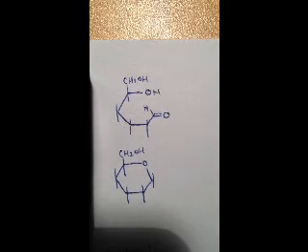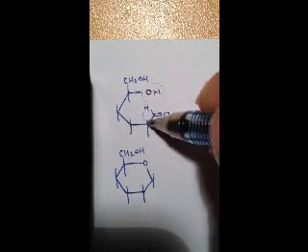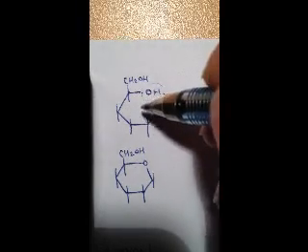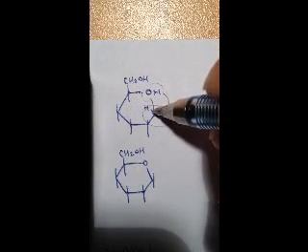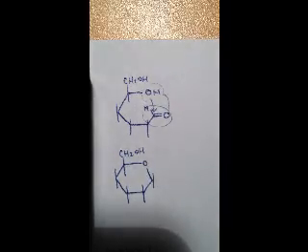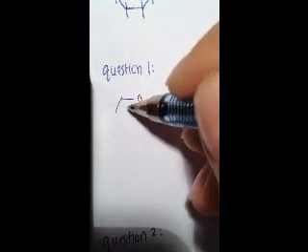In order to get this ring structure, we have to have a reaction between the alcohol and the aldehyde. And as you guys can remember, this is just a hemiacetal once it reacts. The oxygen would want to donate electrons to this carbon, and hence you would get this bond here. Alright, now that we've established that, let's move on to question 1.